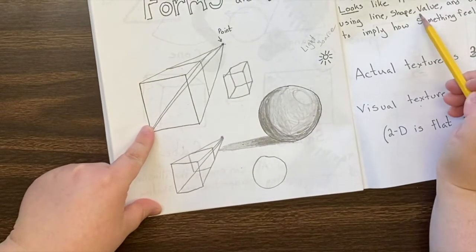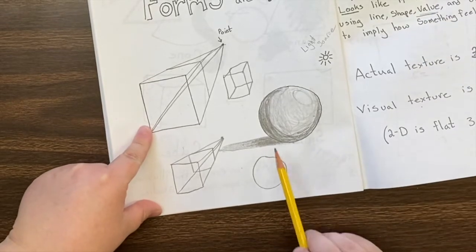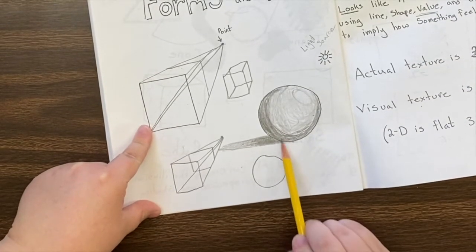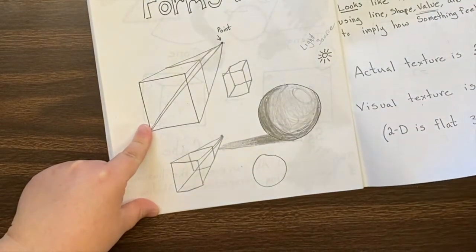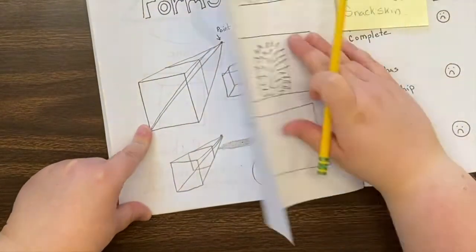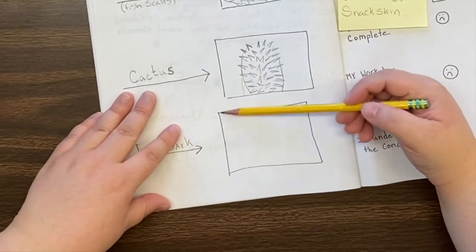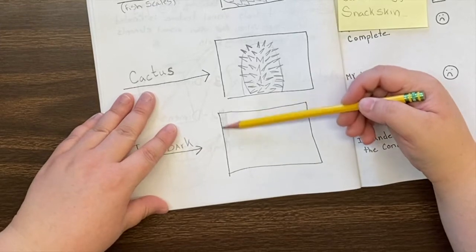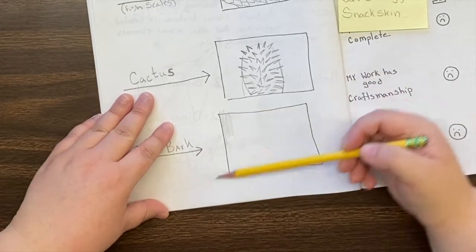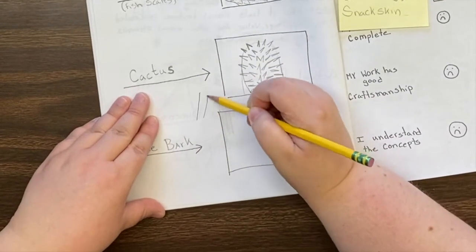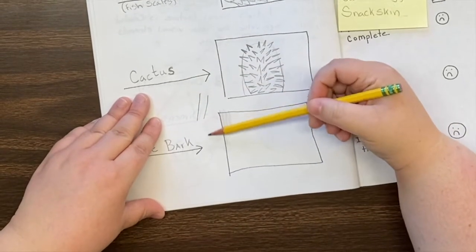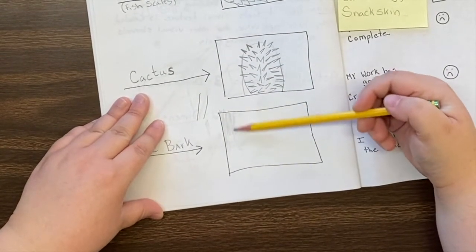For bark, I think I'm gonna use something called value. We used value when we shaded in our sphere to make it look like a three-dimensional object. So value is different than line in that I'm not making hard lines. I'm coloring in essentially.